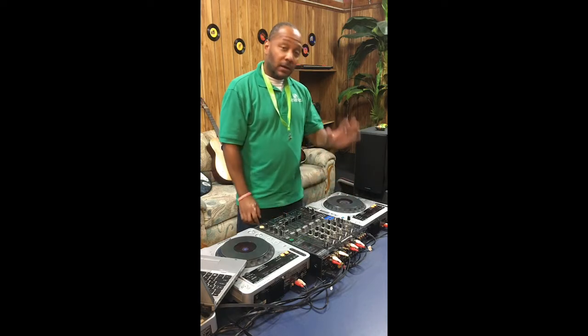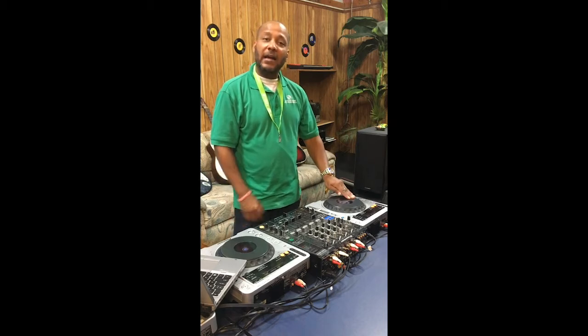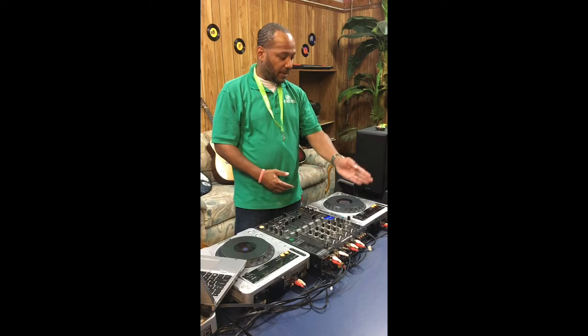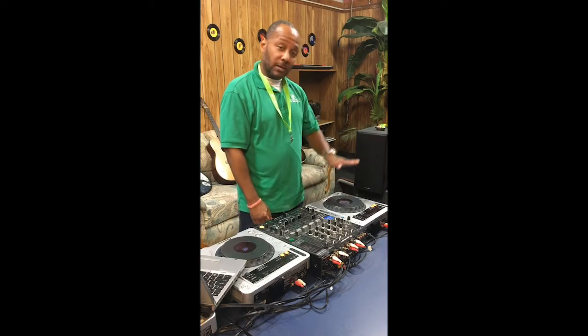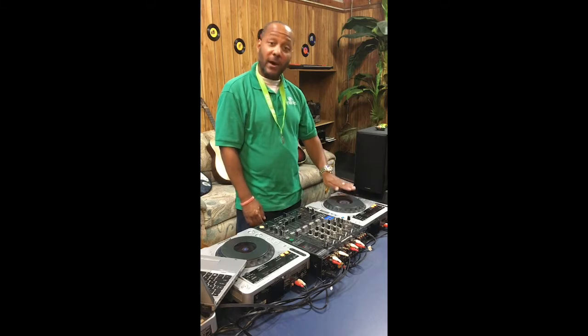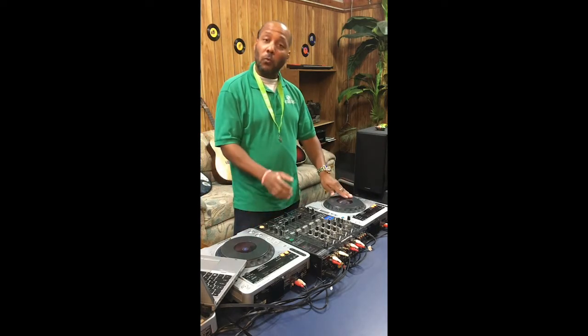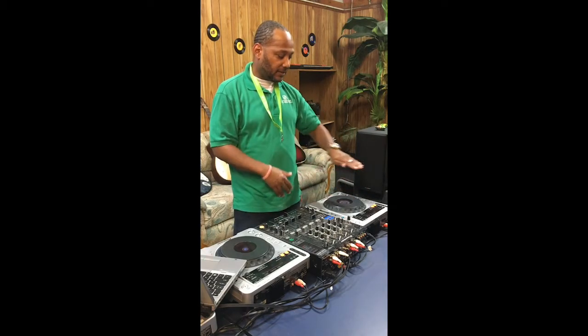Okay? You're just basically taking your hand. You want to put your hand at 9 o'clock. You want to think of the CDJ as a clock, that being 12, this being 6, this being 3, and this being 9. You want to put your hand at 9 o'clock, whether you're left-handed or right-handed, and you just work your hand back and forth. You're going just like this.